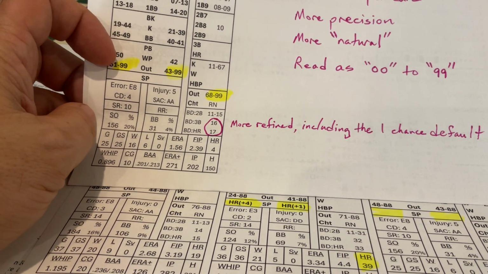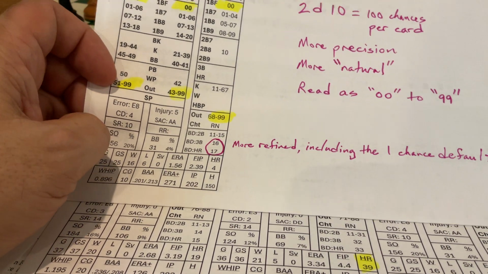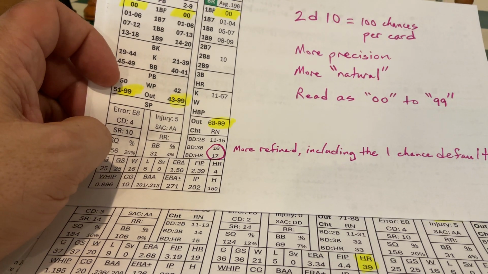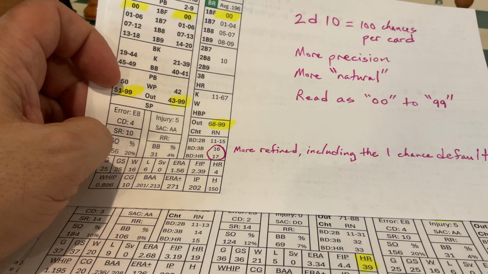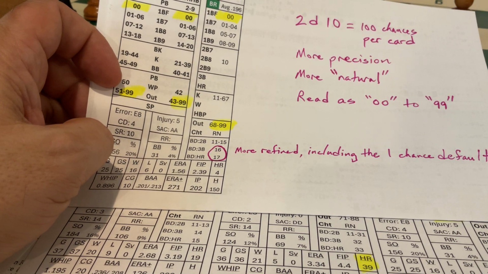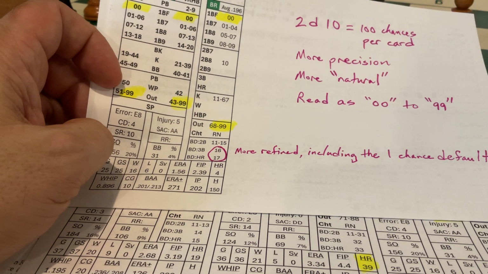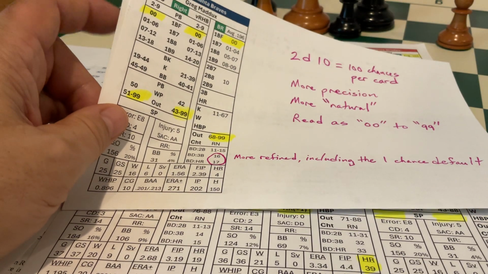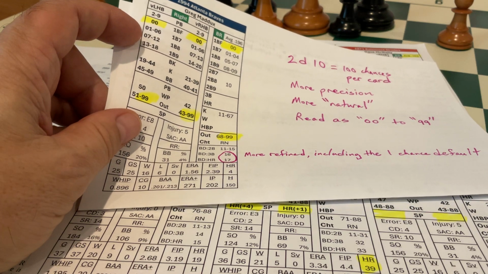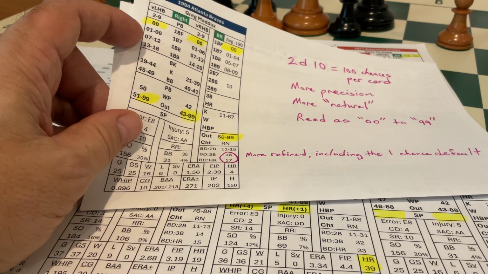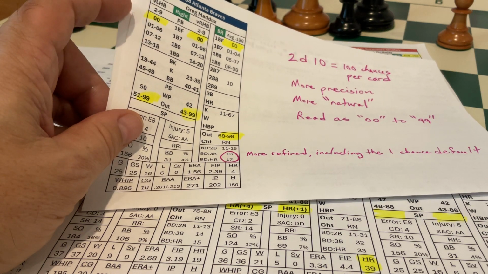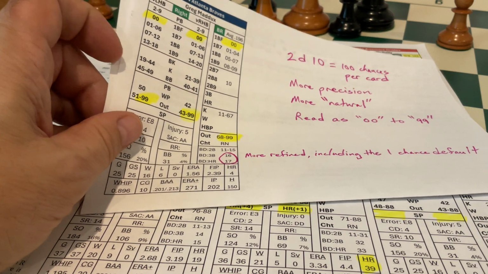I think the D10, first of all, D10s are more common than D8s, but I think it gives more precision to the cards. And for some rare events, I think it allows you to just produce a more accurate card, if you will, and it's kind of more natural. So you can kind of look here to see the 7 to 12 is 6 chances: 7, 8, 9, 10, 11, 12, 6 chances, and you can kind of just do the math easier than the base 8.